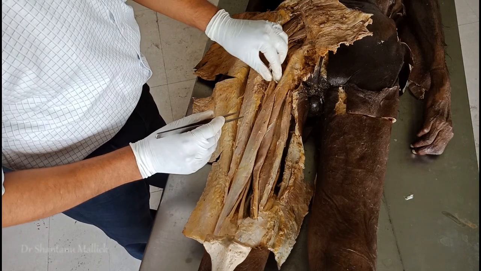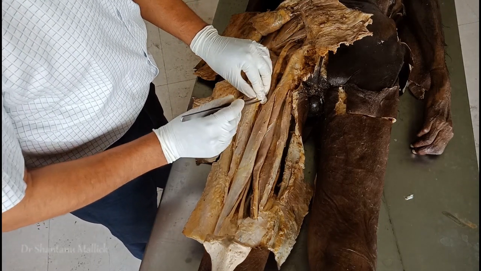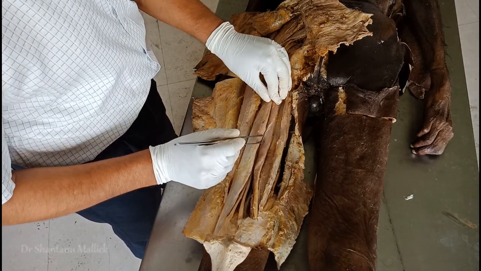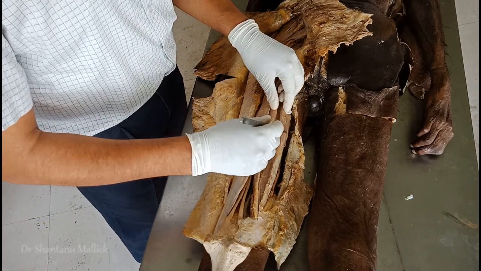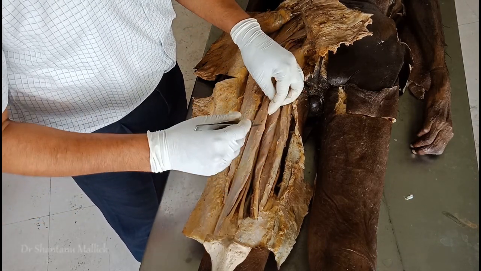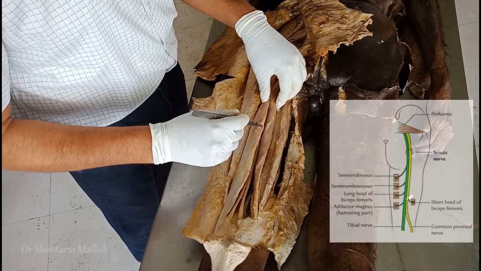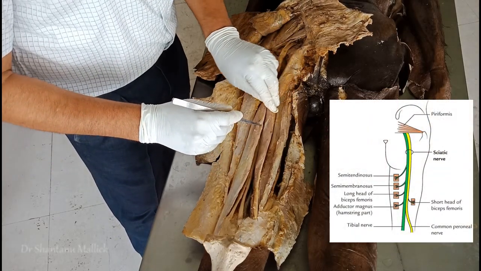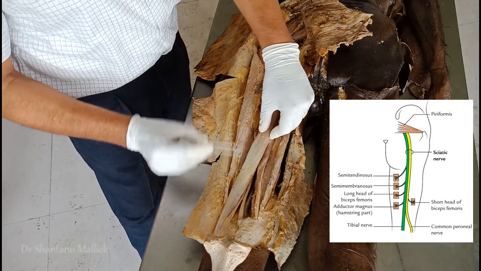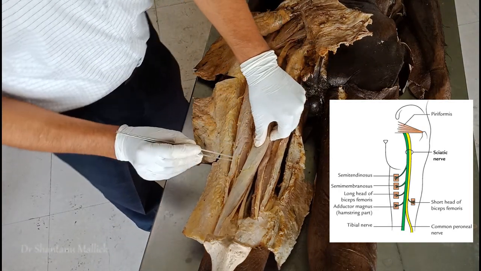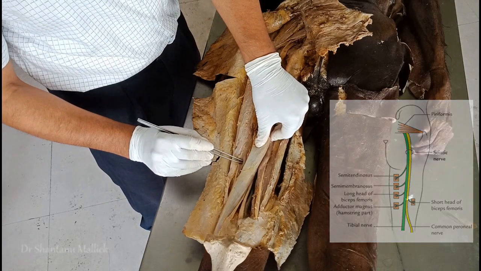When the sciatic nerve is coming into the posterior part of the thigh, it is supplying all the hamstring muscles, where these hamstring muscles, semimembranosus, semitendinosus and the long head of biceps, they are all getting supplied by the tibial component, whereas the fibular component is only supplying the short head of biceps.